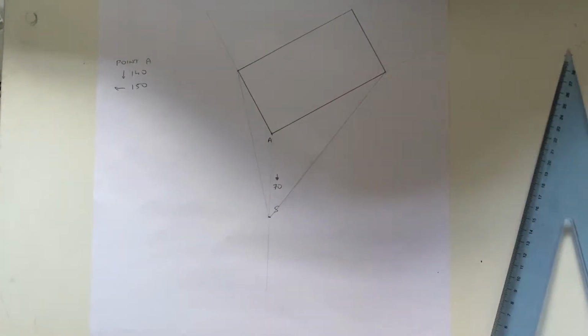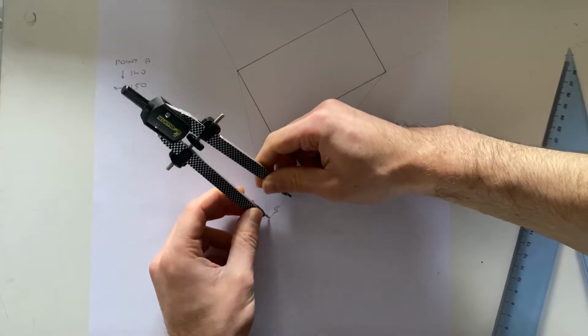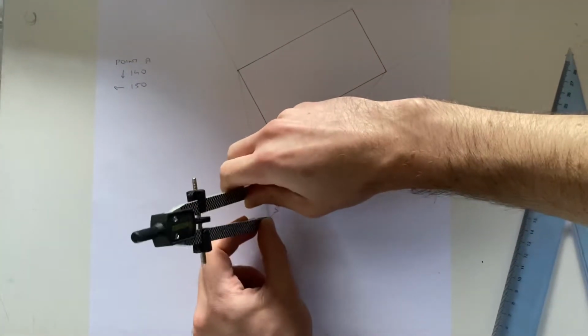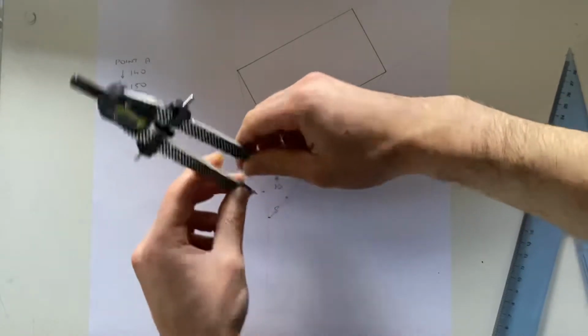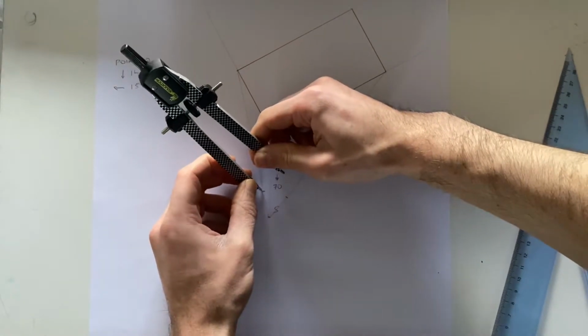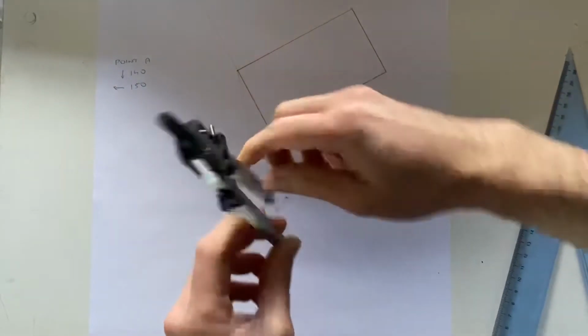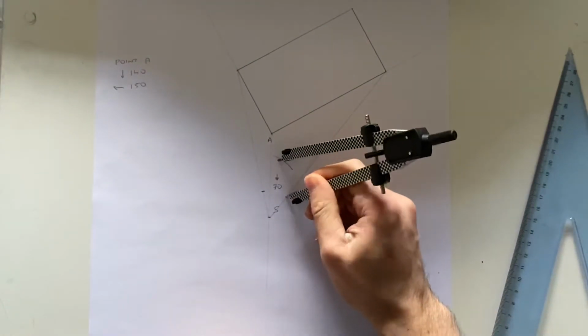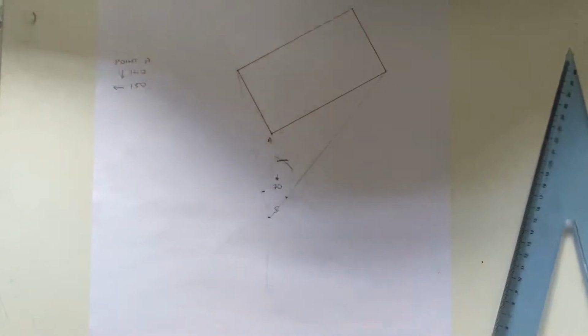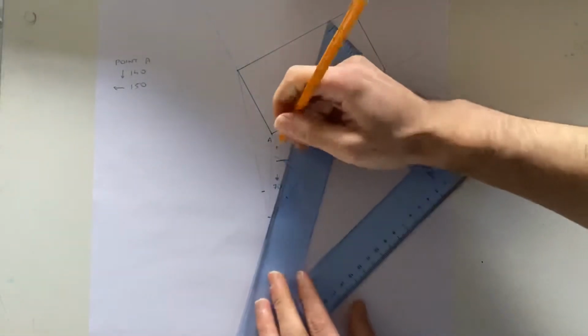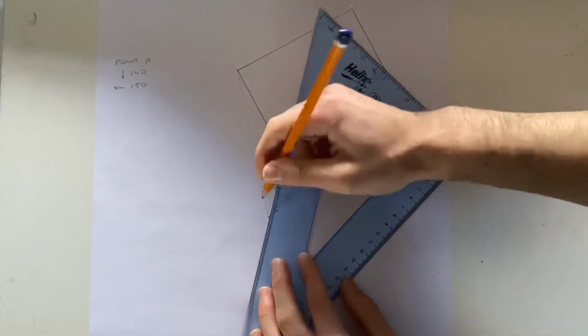As we've learned from previous questions, we need to bisect the angle that we've made. So swing an arc there and there. Then moving up, we can extend and swing an arc there and there. Where they cross, that's going to be our bisector.